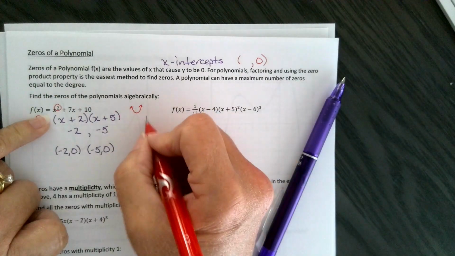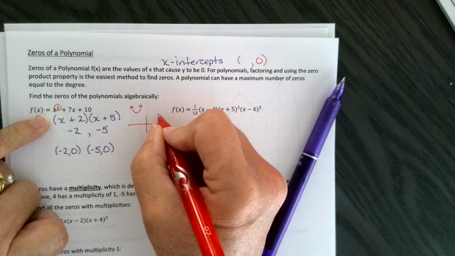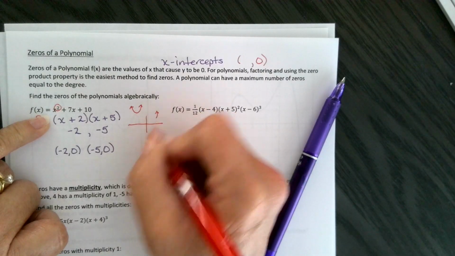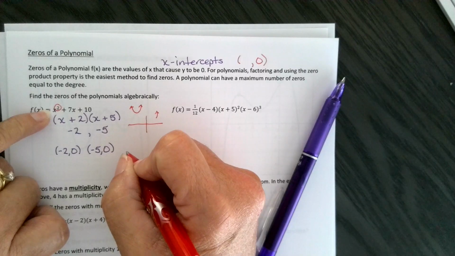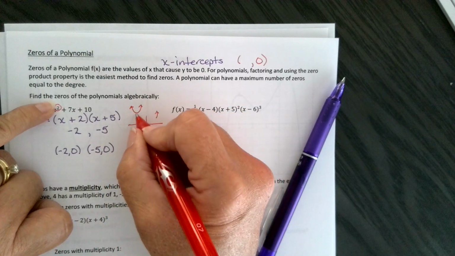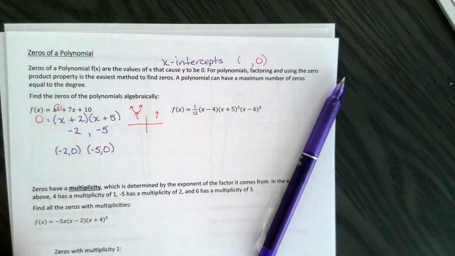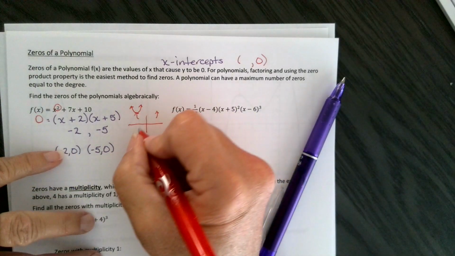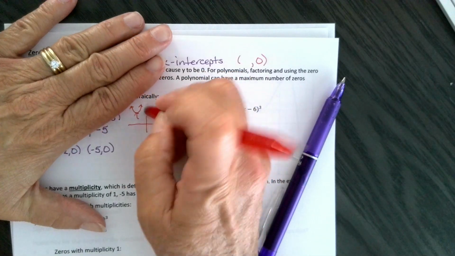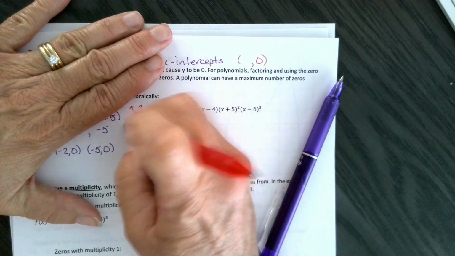Positive, if you were using what we just learned before, the far right is going to go up because our leading coefficient is 1. This has a degree of 2, so the left goes up. Okay? And it's going to cross, well, not here, that's for sure. That's a bad graph.